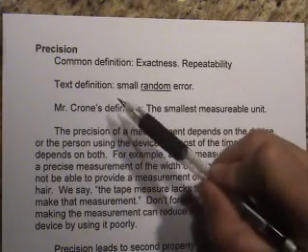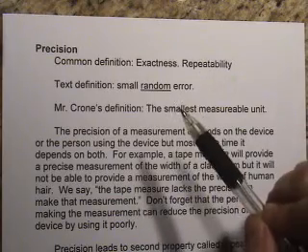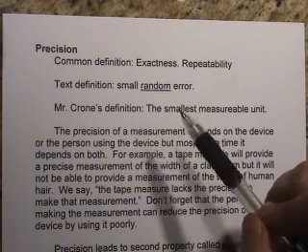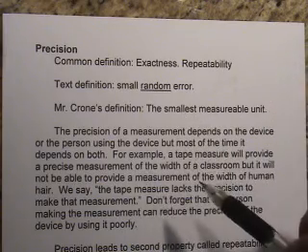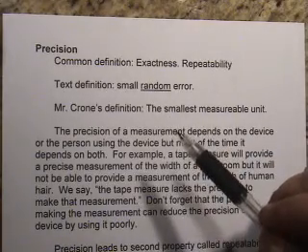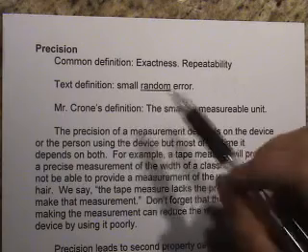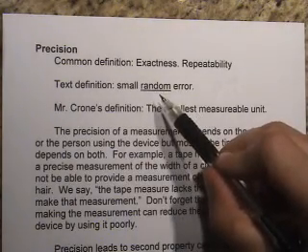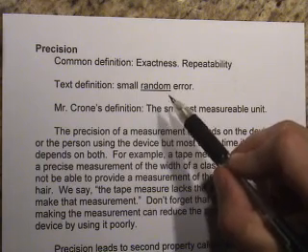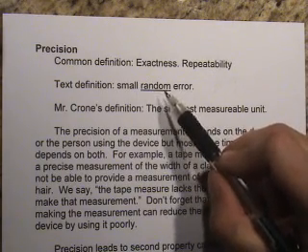The textbook defines precision as having a small random error. And let me remind you that accuracy was having a small systematic error. So these are the two main errors, random and systematic, and they're both associated with the terms precision and accuracy. If I have a very precise measuring device, then when I make repeated measurements, I'm going to find that the variation in my data will be very small. Having a very small variation in my data means that I have a very small random error.